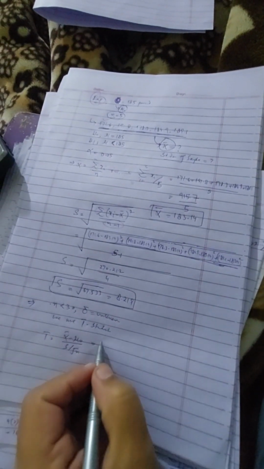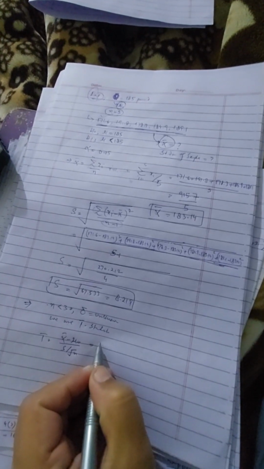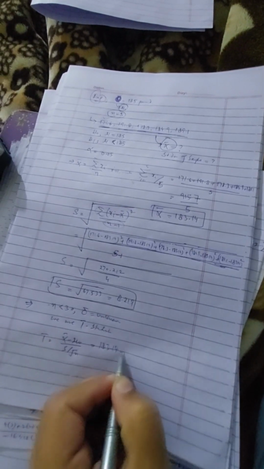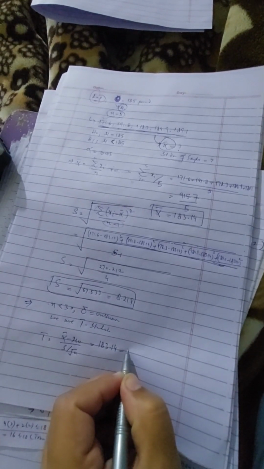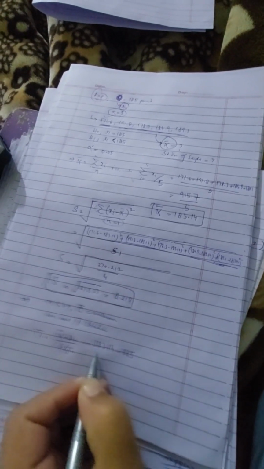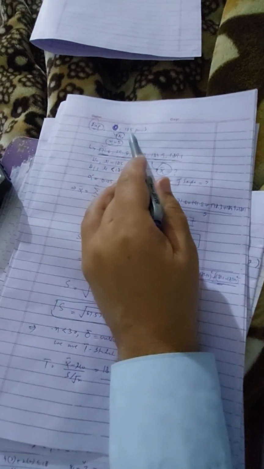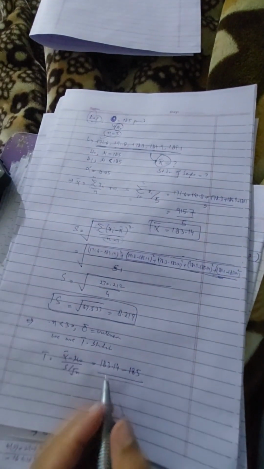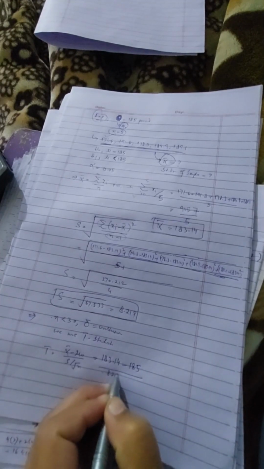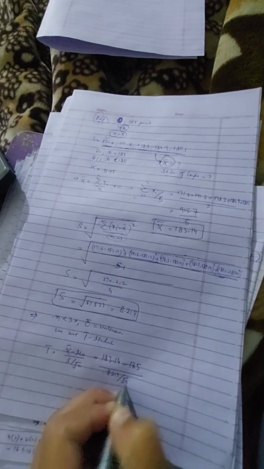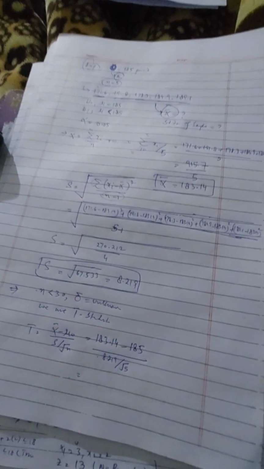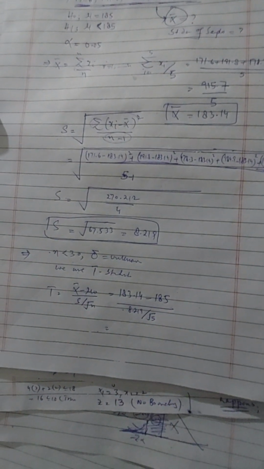So x bar over here is 183.14 minus mu naught, which is 185 pounds, which is given to us. s over here is 8.219 divided by under the root 5. So let's calculate it. What does it give us?